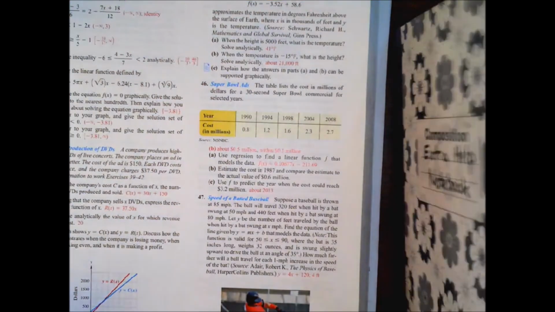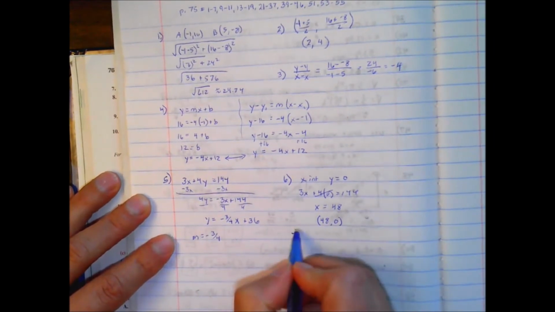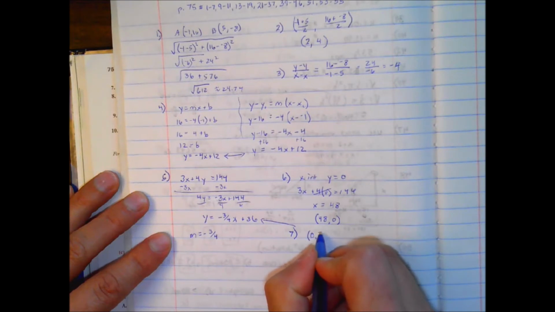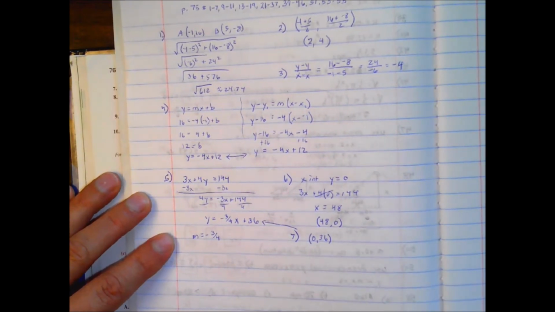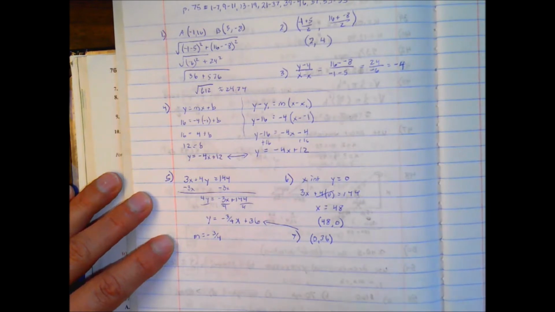Gotta turn the page here. Go to number 7. Okay, want the y-intercept of the line. Number 7, we found that right here, right? The y-intercept is the point (0, 36). Okay. Now you can use Desmos for some of these things too. That would also work.